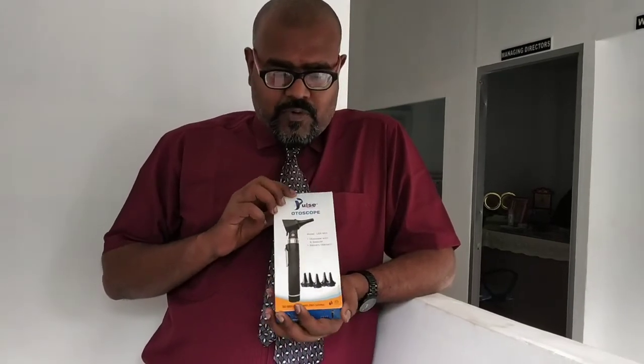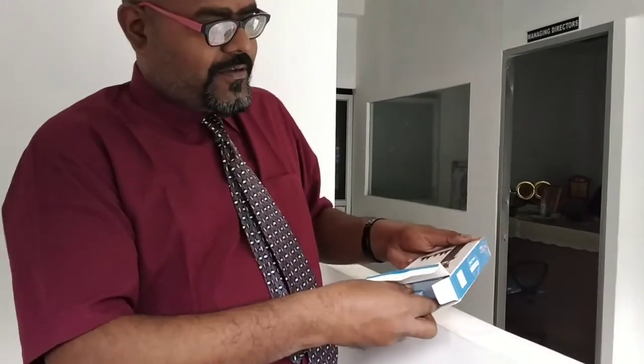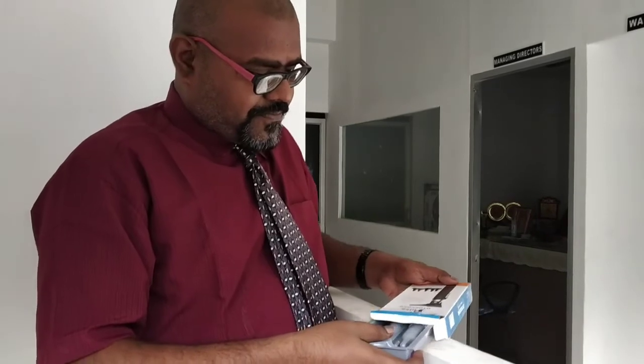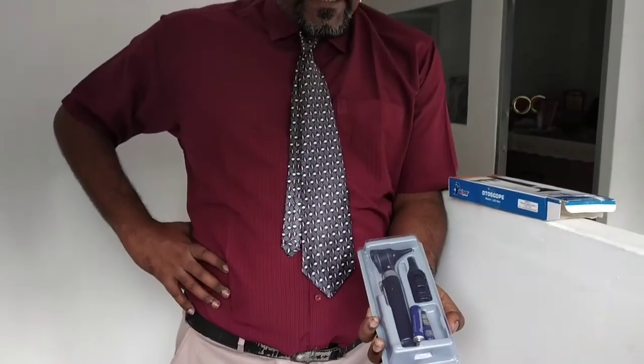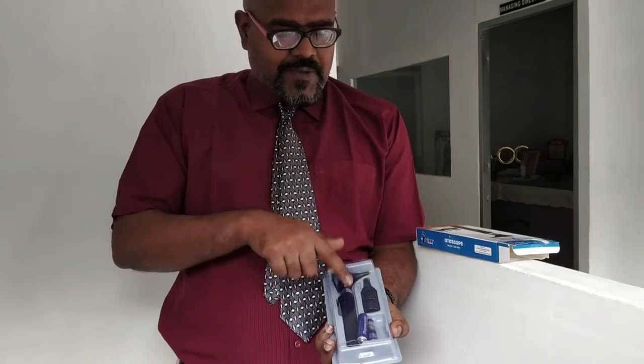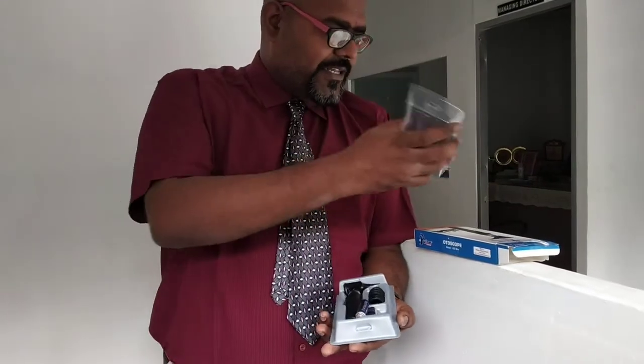Now I am going to open this particular package, the otoscope equipment. This is the device that is called the otoscope. These are the speculums, and these are the 2 batteries. Let me open this particular thing.